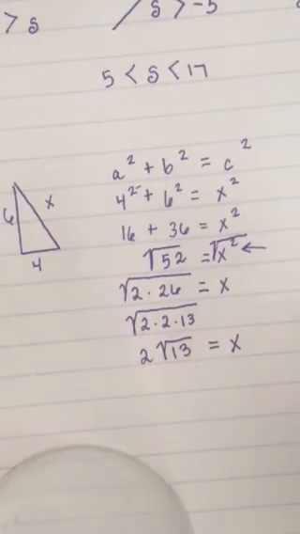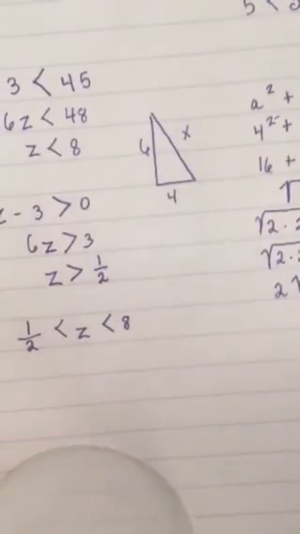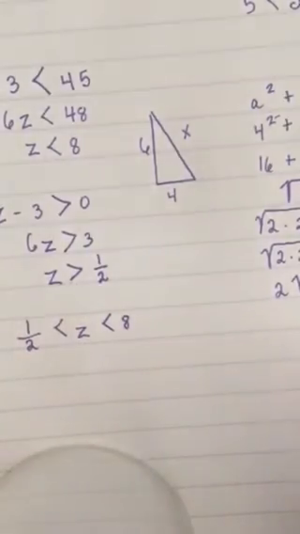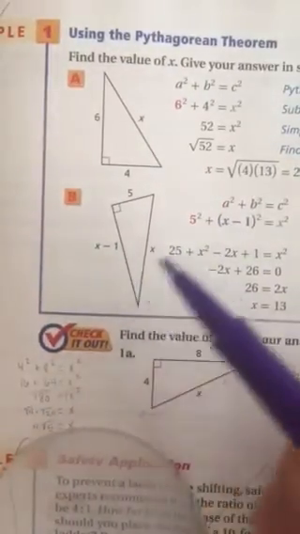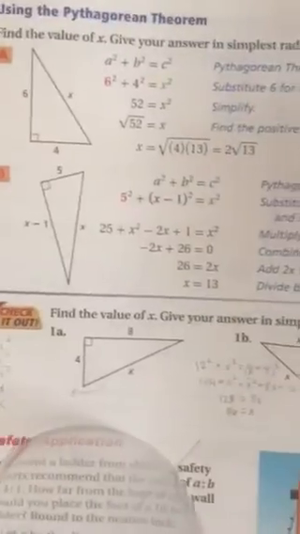All right, I don't think I have time to keep going through these, but I will do one more that uses a binomial. Let me check the time. We're good. Okay, so this one, I'll just show you the picture in the book. The right triangle has a side of 5, a side of x minus 1, and a side of x. I'm not going to do it on my paper. We're just going to walk through it here.